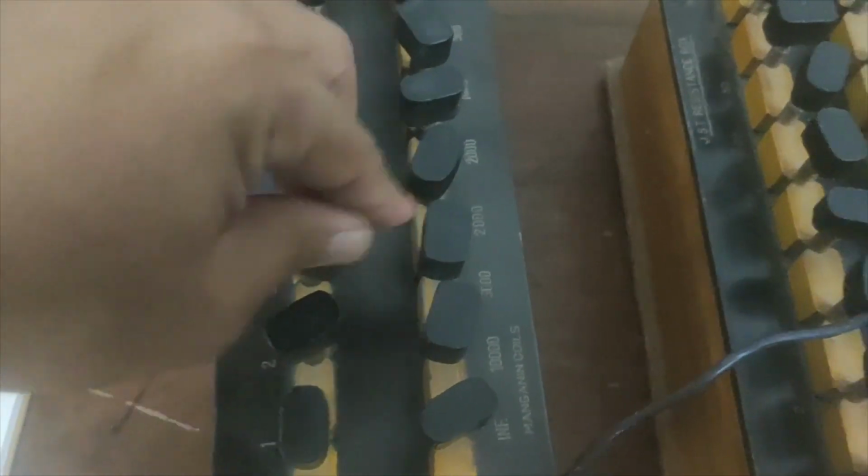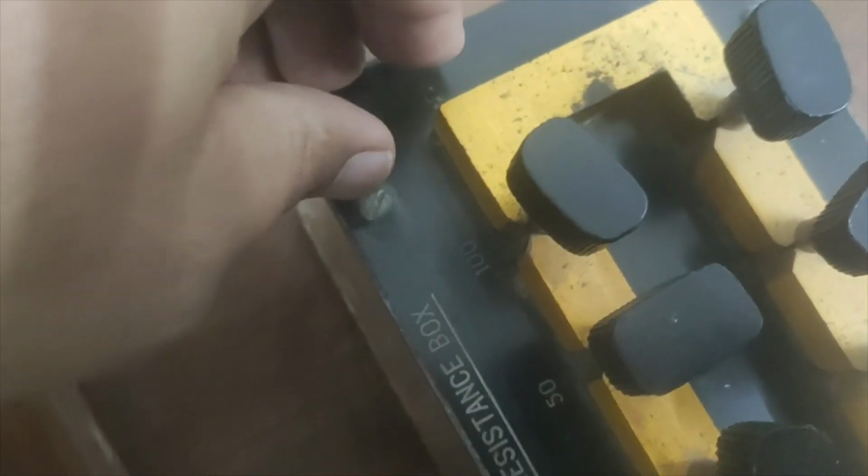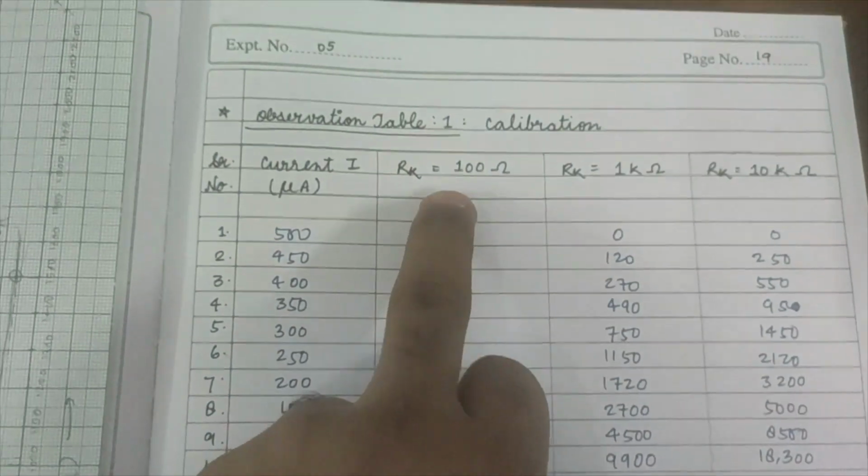Before performing the experiment, make sure that all the connections are very tight, not loose. So now I'm going to set the value of RK, you can see 100. I have introduced the resistance 100, so this is RK 100.